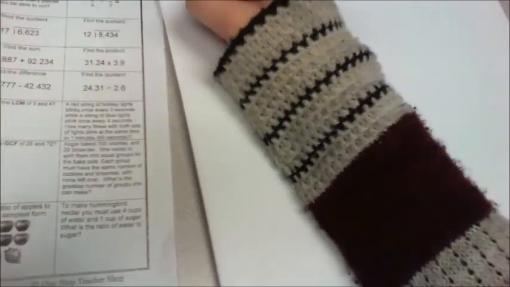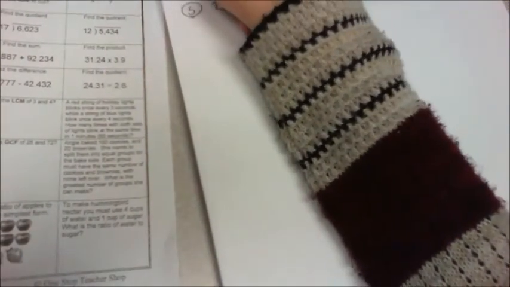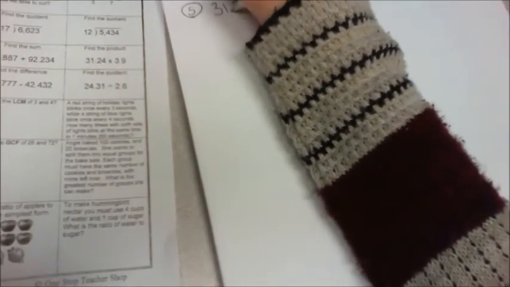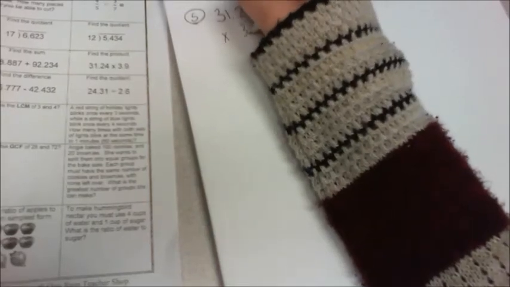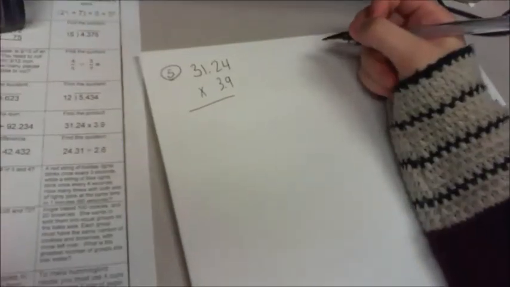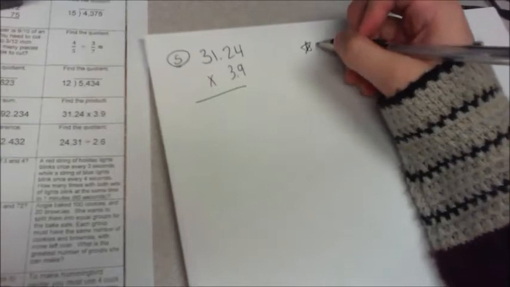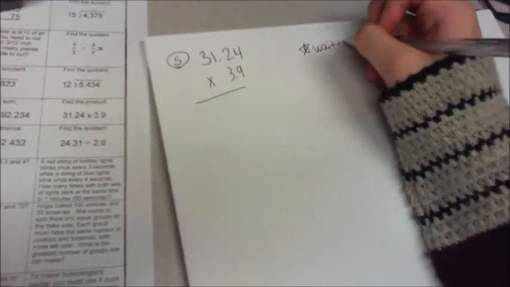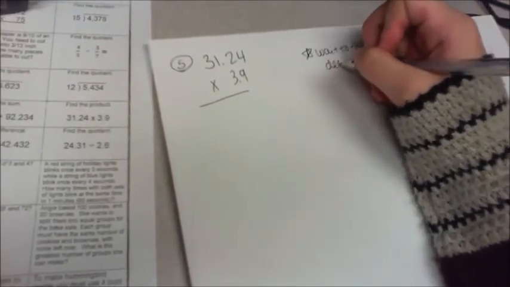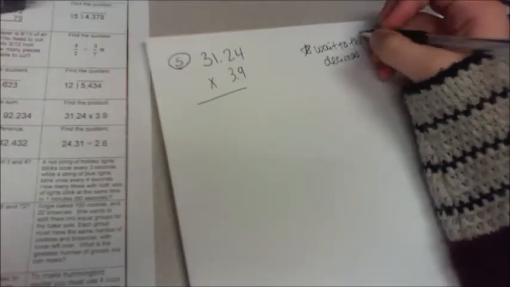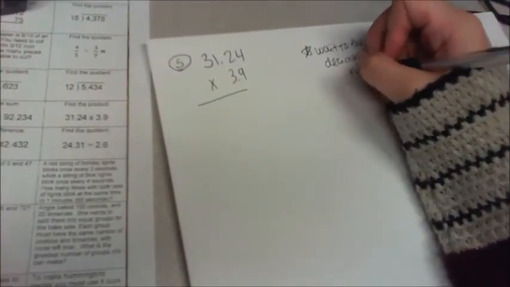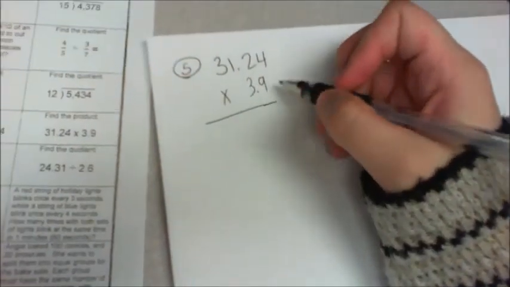All right, now we are on, let's see, 1, 2, 3, 4, 5 on Thursday. We have multiplication, 31.24 times 3.9, and just like all the other times we're multiplying decimals, wait to do the decimal until the end. Okay. So let's multiply how we know how to.